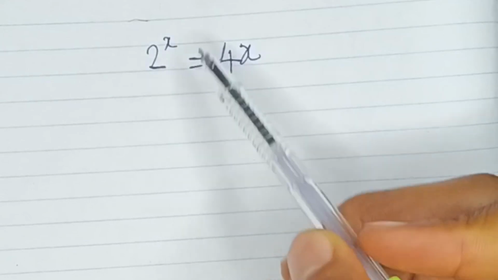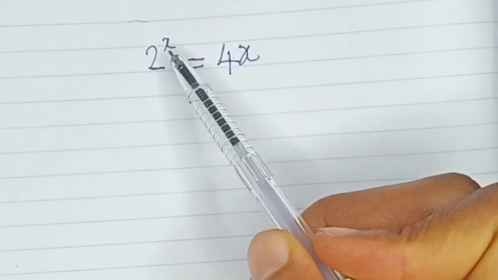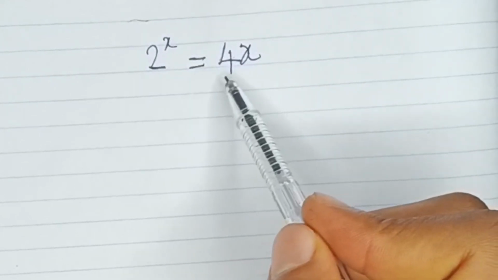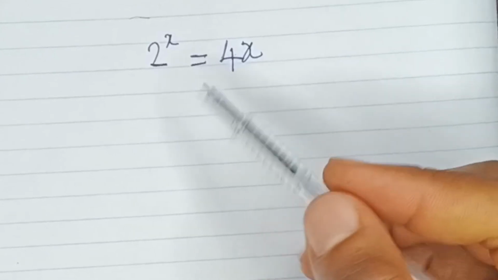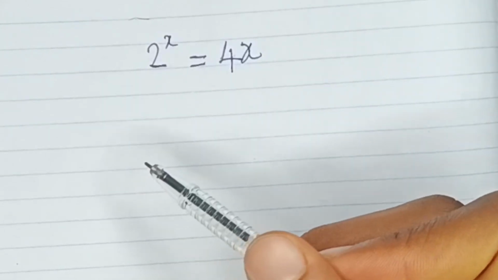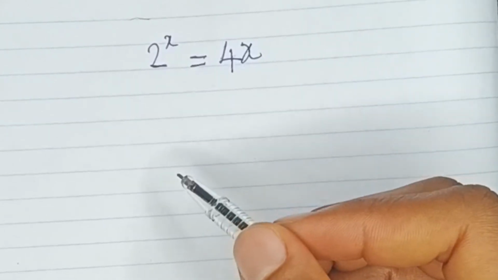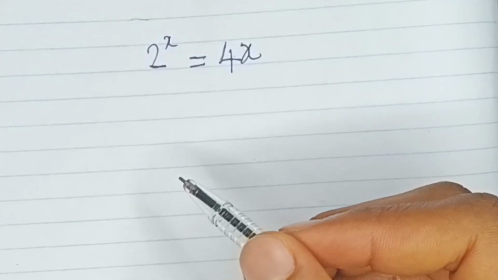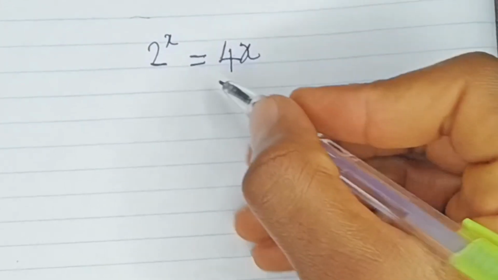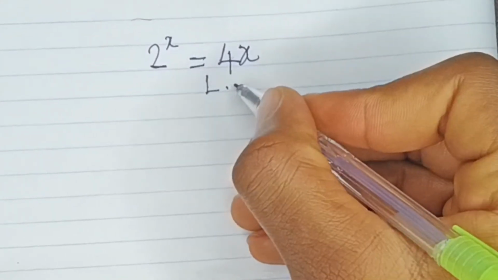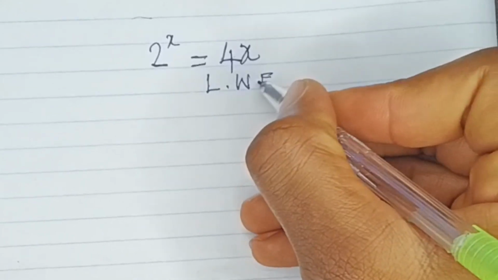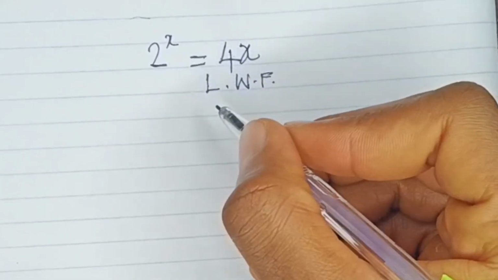Hi guys, if you look at this question, you notice that x is a power and x is also in the normal equation. So how do we solve this? Well, this introduces us to complex numbers, and a lot of people get confused when it's this kind of question. There's something called the Lambert's W function, and we can use it to solve for x.